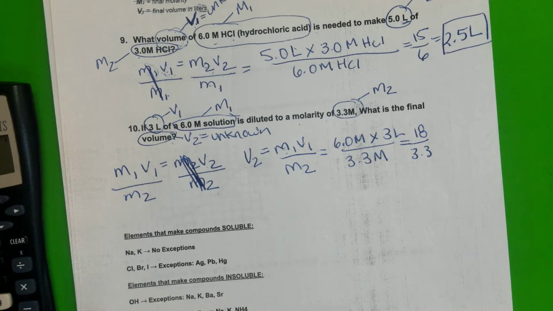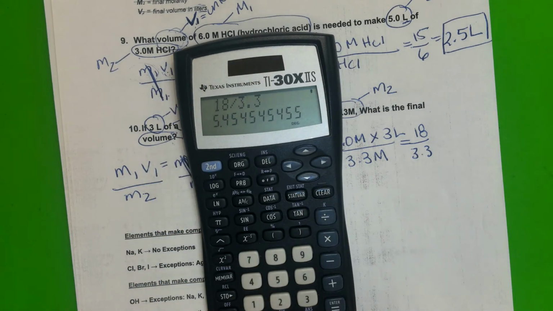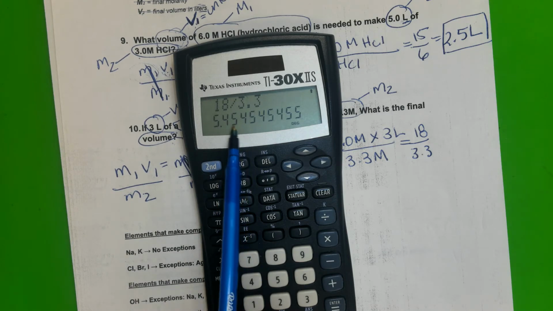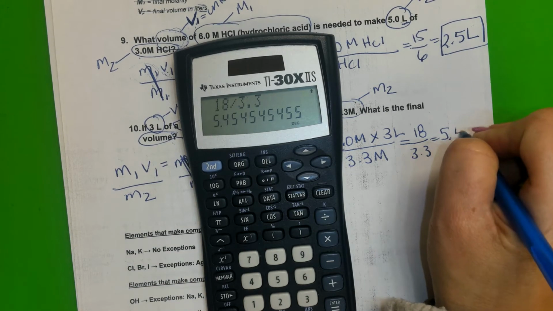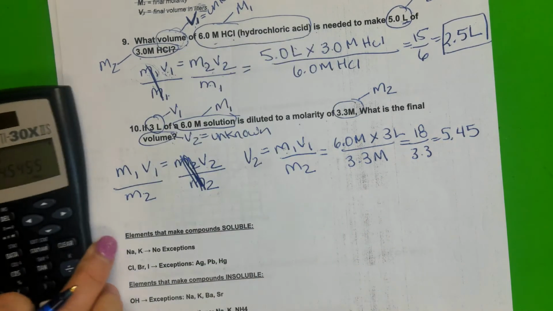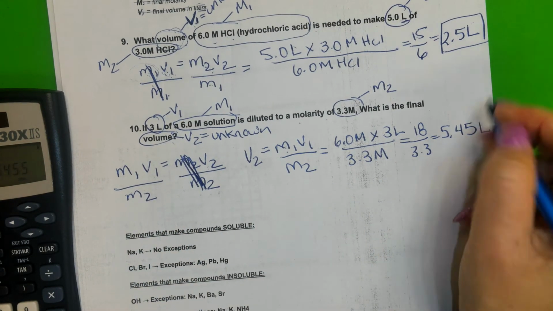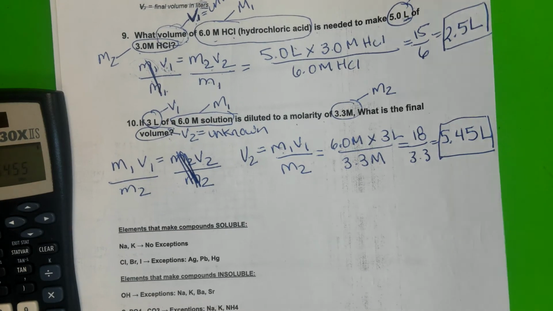So that will be 18 divided by 3.3 equals 5.45. And of course, we are looking for volume, so it is 5.45 liters. Okay, that's how much it's going to be.